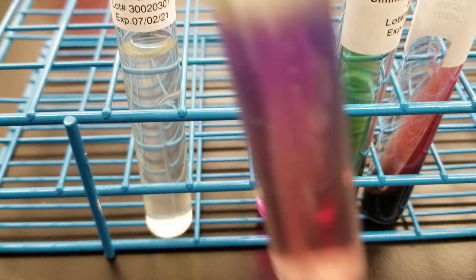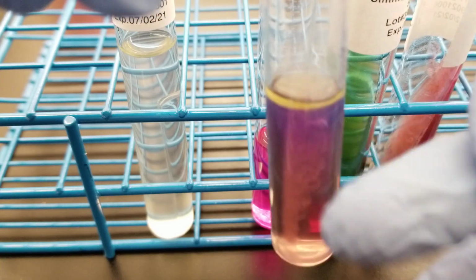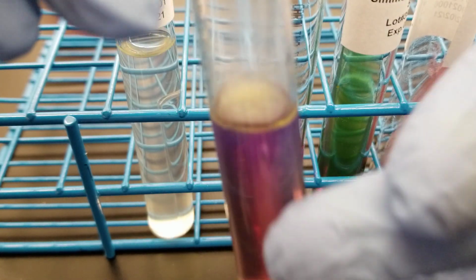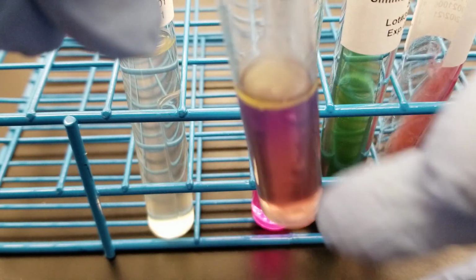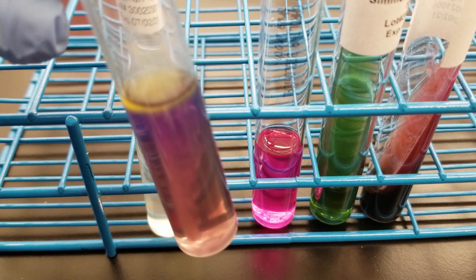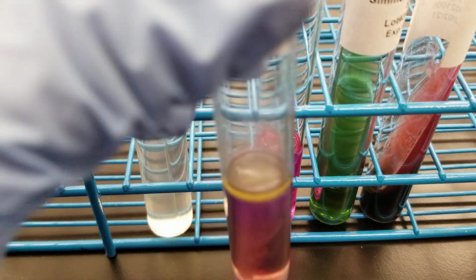Okay, so let's see here. Our indole is supposed to be positive. Oh my goodness, I have a note in my notes that it may test negative.